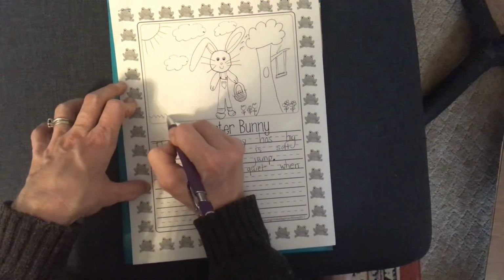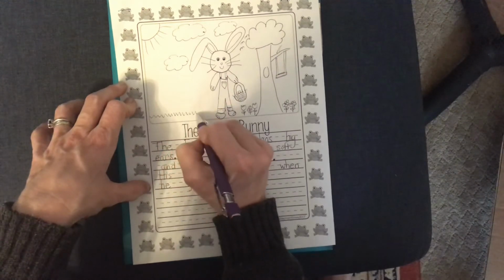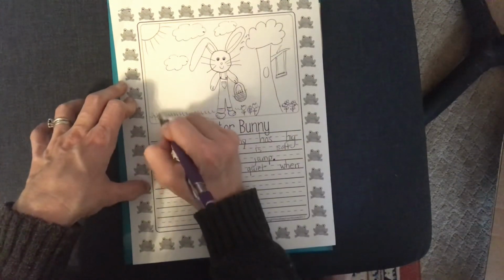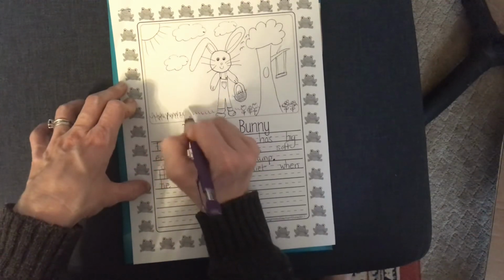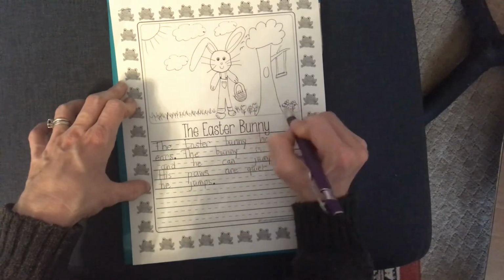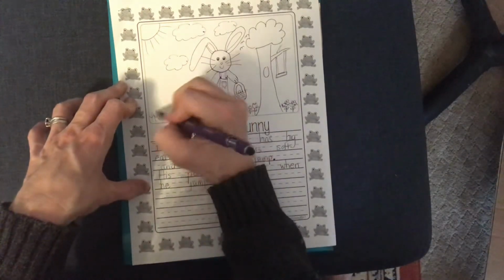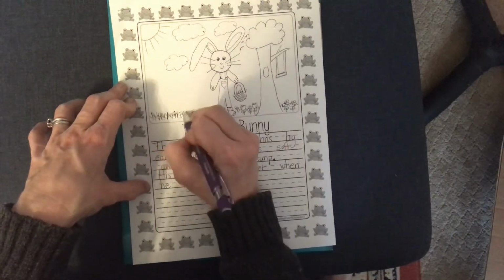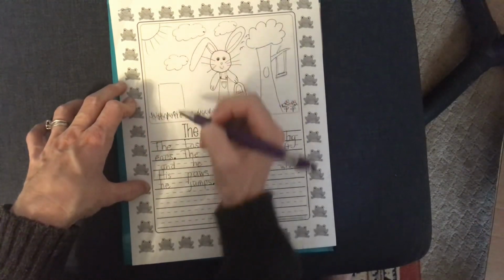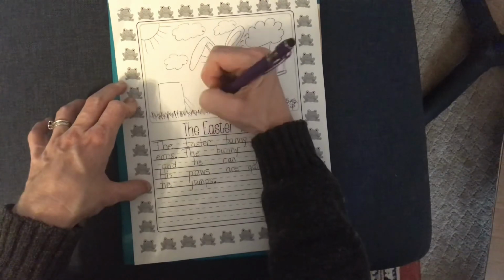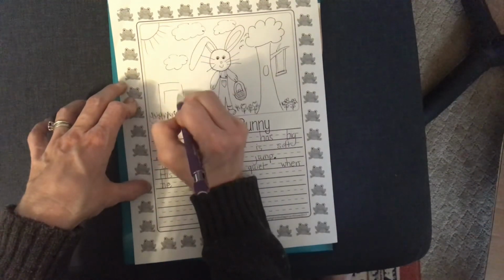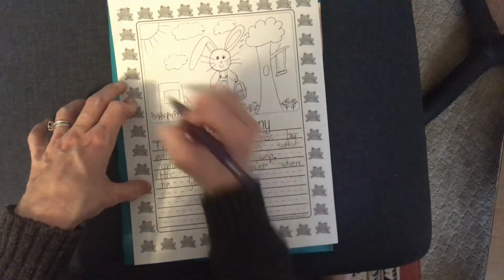I'm going to draw some grass. And I'm going to add some blades of grass because when I color it, I'm going to color over top of that. And then I might draw a tree house in the back because maybe he's traveling outside and he sees the tree house in the back of my yard.